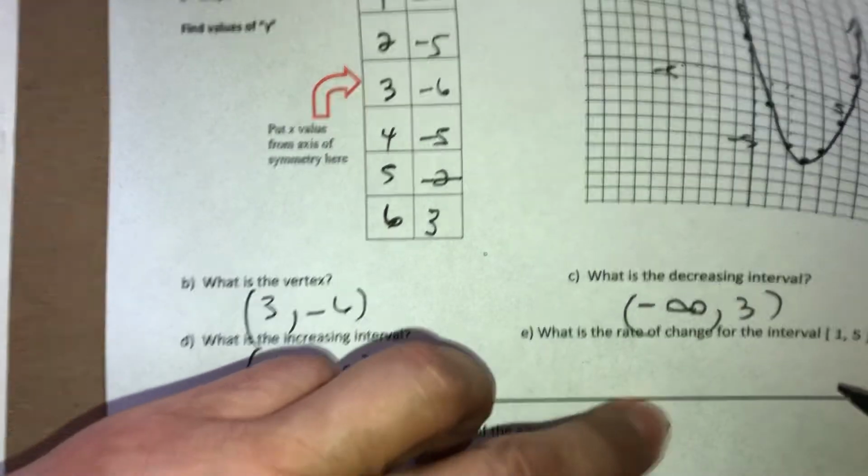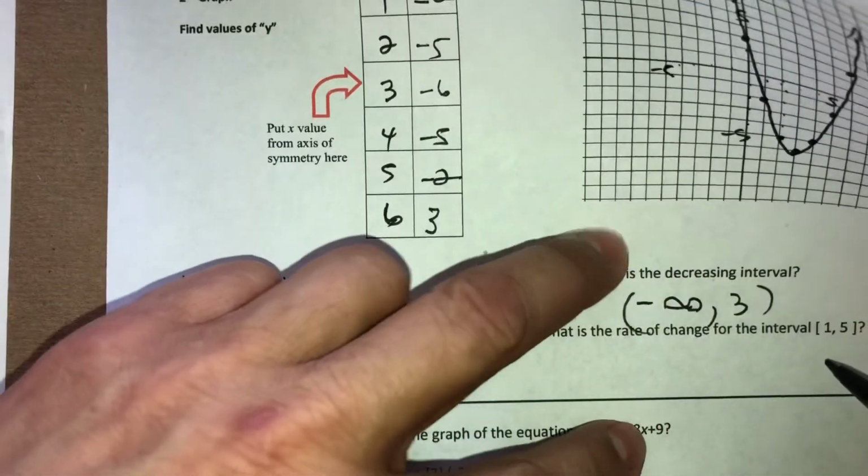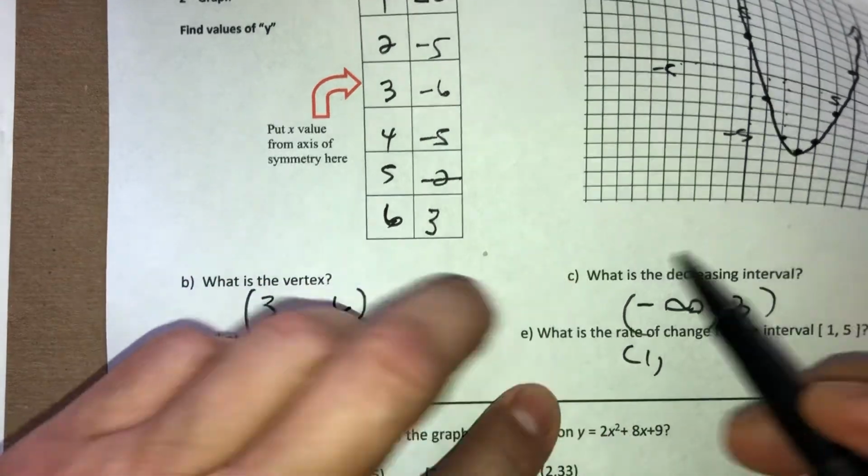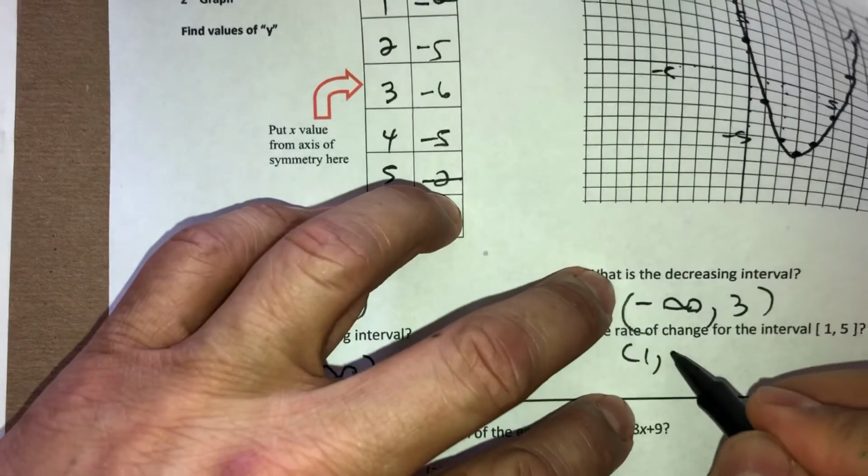And the same thing here, all right, with the interval. So we're looking for the rate of change, which is the slope. So when x is 1, y is negative 2, I got that from the table.